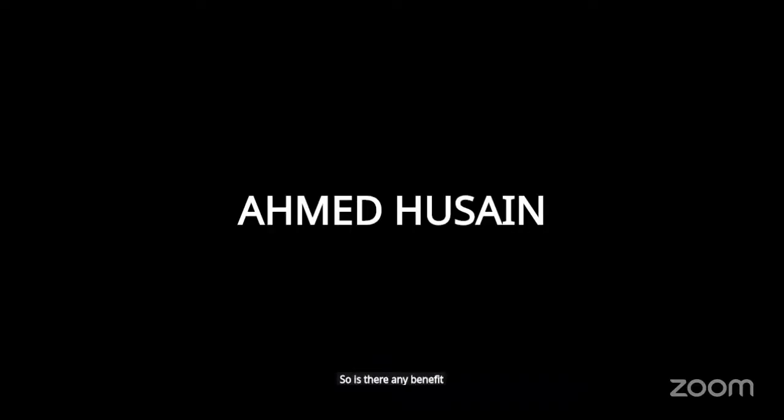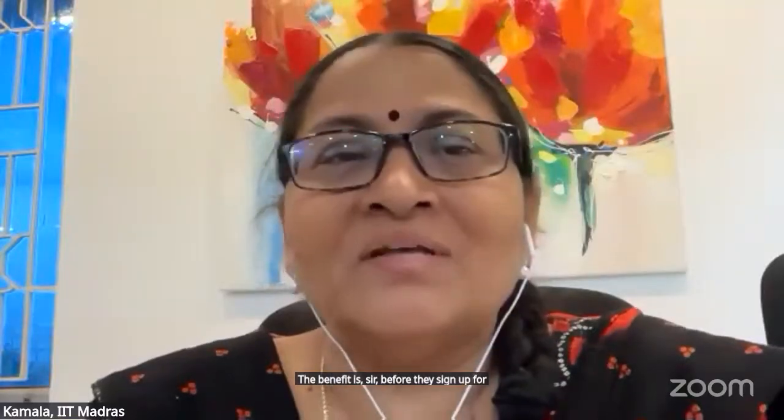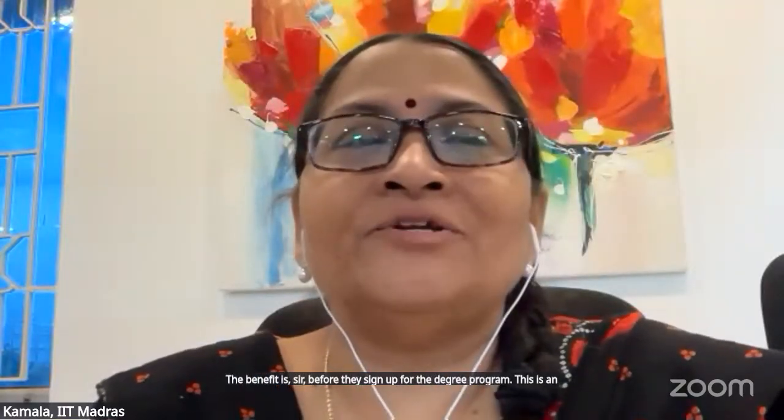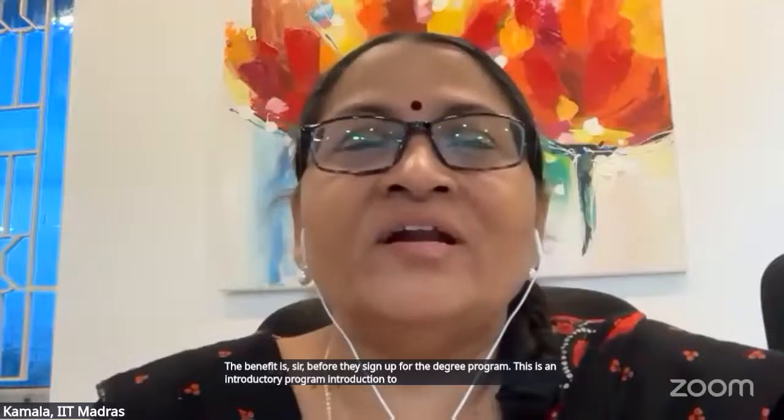Ma'am, I want to know, IIT Madras is offering the BSc in data science and AI. Is there any benefit of this certificate that students will get by doing this 8-week program? The benefit is, sir, before they sign up for the degree program, this is an introductory program to the same field, data science and AI.